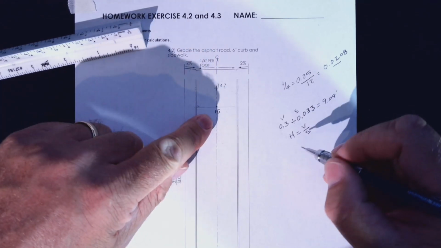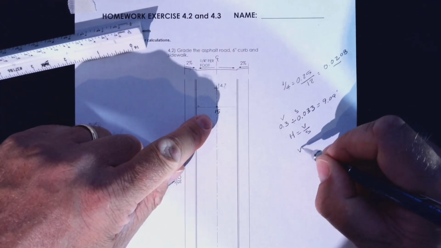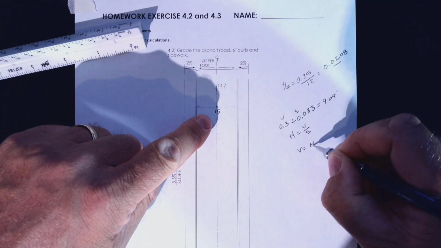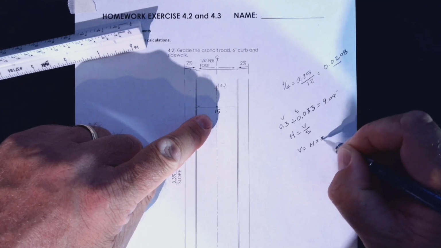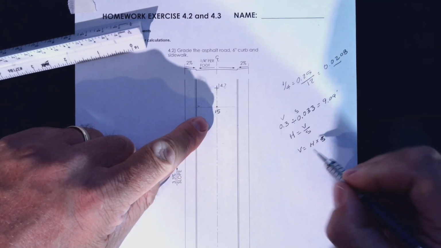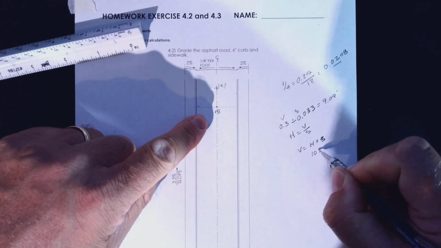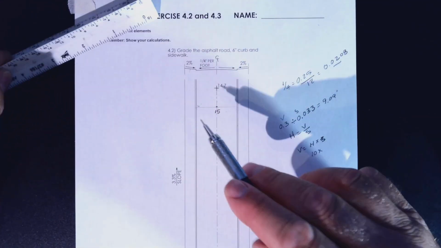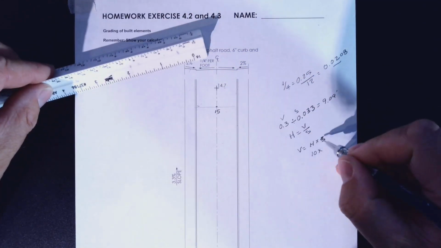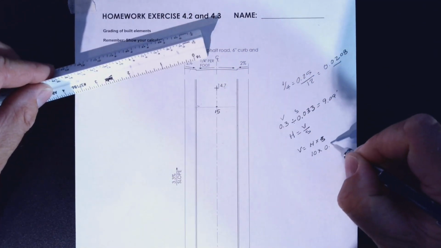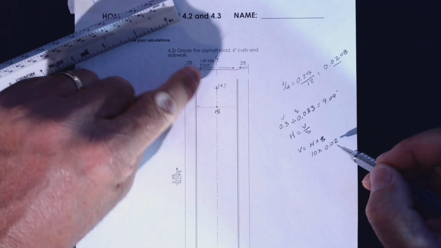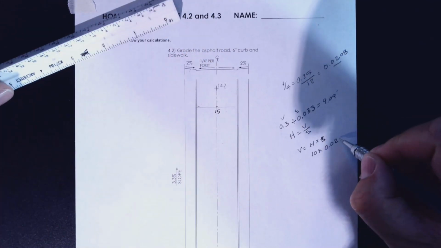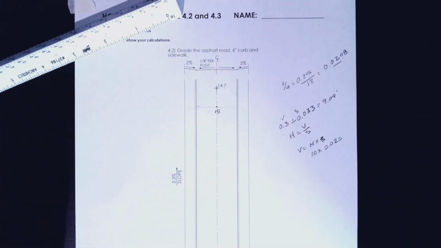Let's figure out our vertical, which equals horizontal times slope. We know that our horizontal is 10 feet, because we just measured that, and our slope is 0.02, the same as a quarter inch per foot. 10 times 0.02 equals 0.2.